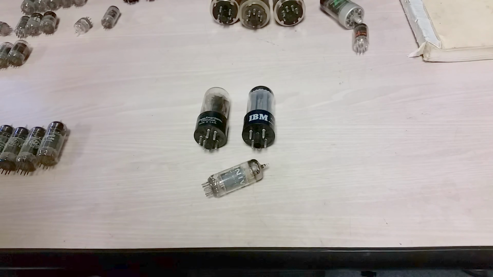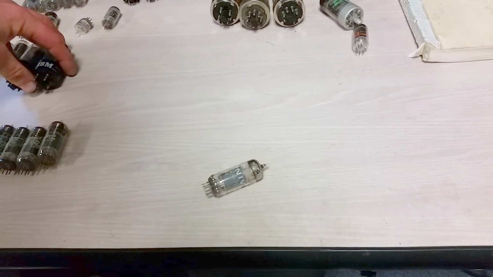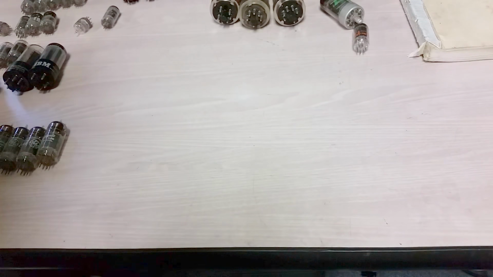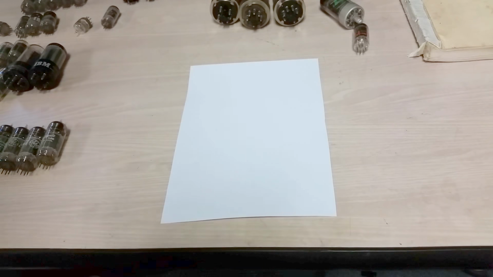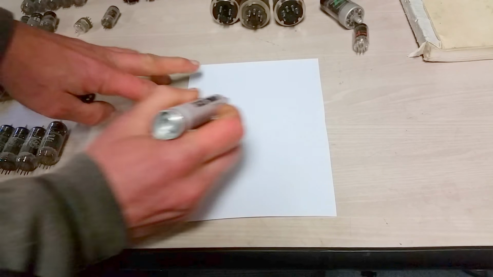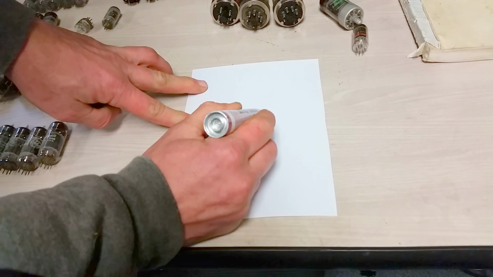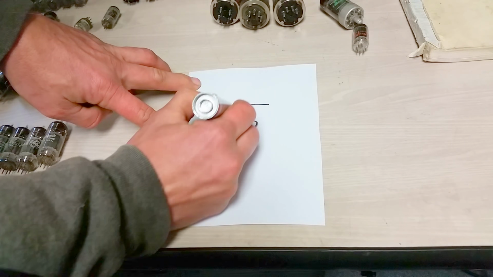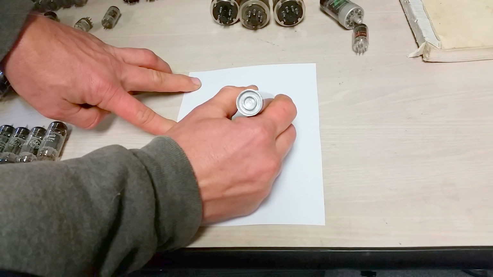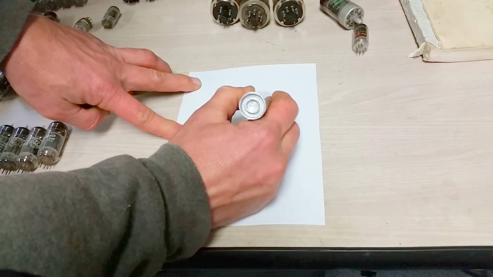We'll make a little drawing here. Let's get you guys out of the way. Get my paper here. We're going to do sort of a top-down view. Let's make a heater there, say that's the filament. This is the cathode.